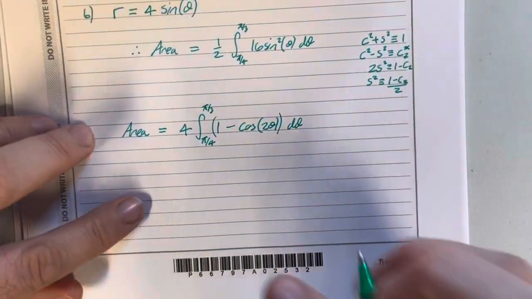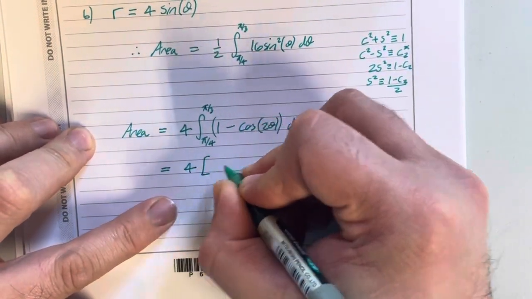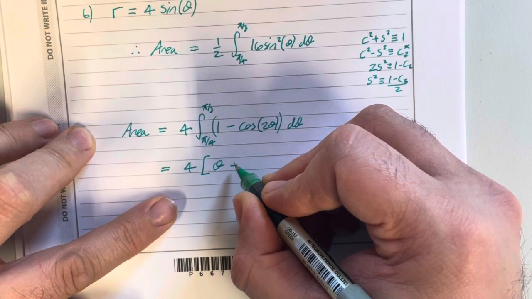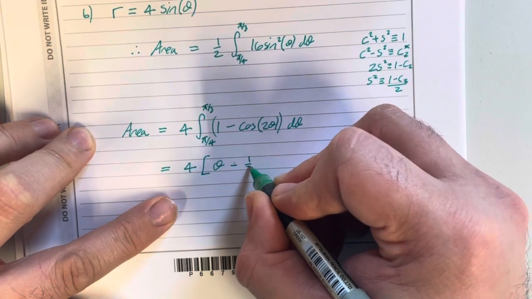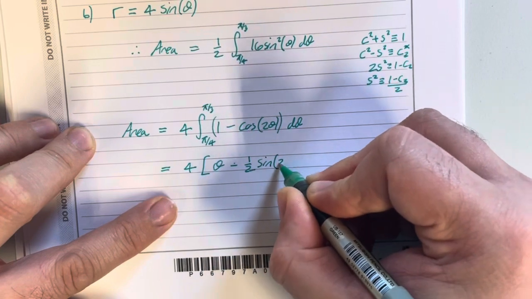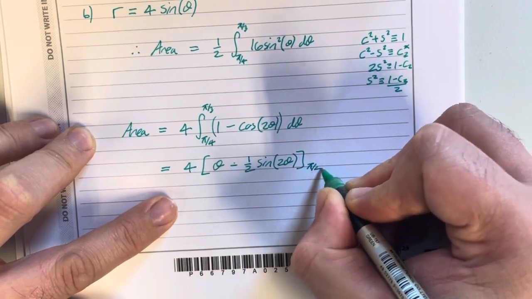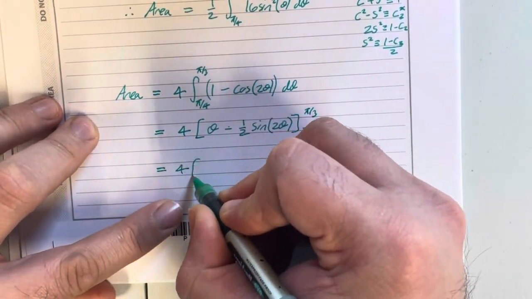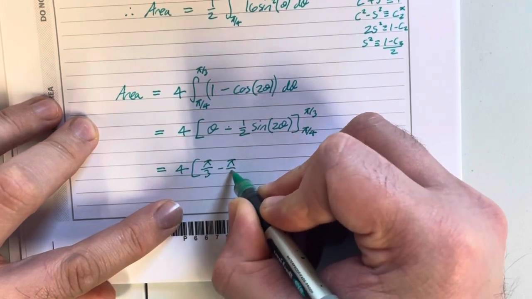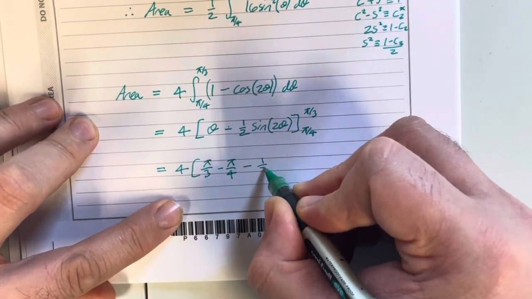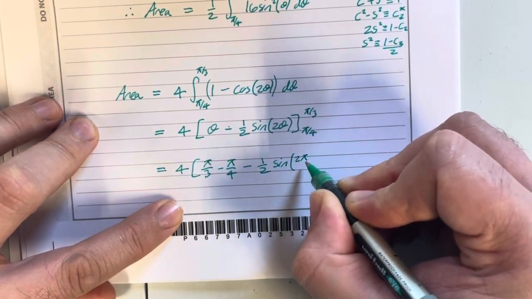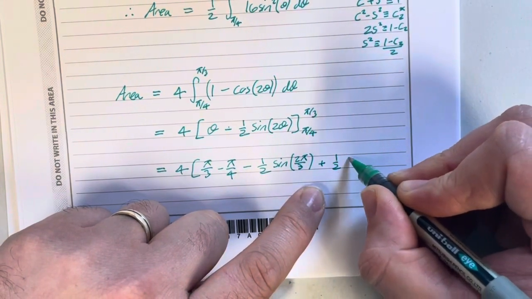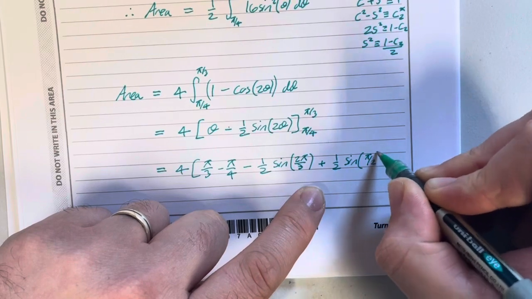And evaluate that integral. So that's 4 into theta minus, minus because it's an integral, a half times sine of 2 theta between pi on 4 and pi on 3. Okay, plug all that through. 4 times pi on 3 minus pi on 4. Okay, so that's those two in the first there. Minus a half times sine of 2 pi on 3. Plus a half times sine of 2 times pi on 4, which is pi on 2.